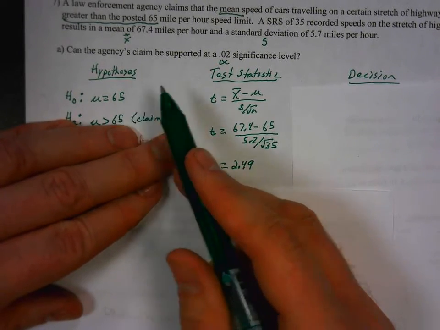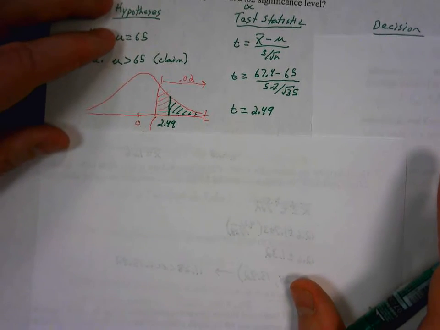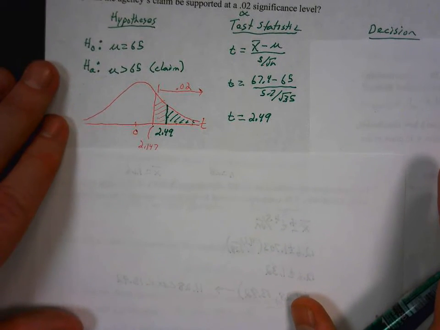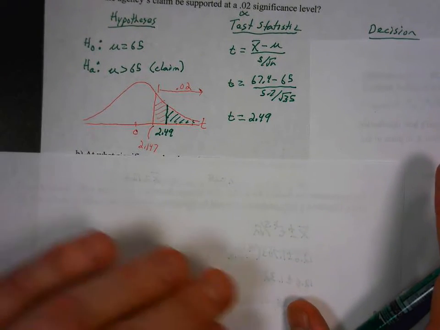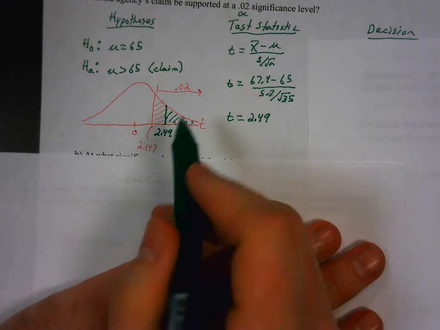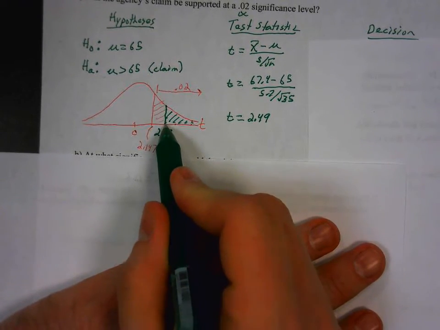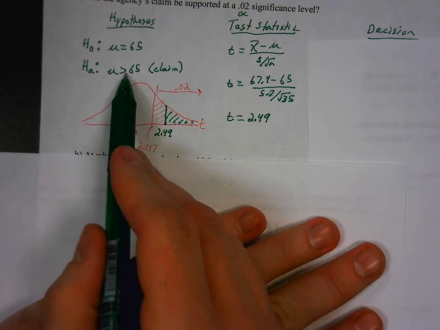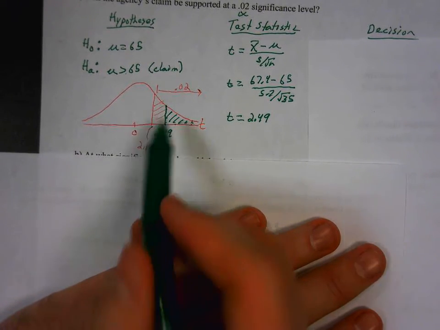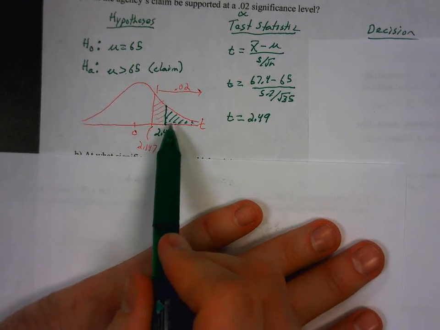Okay, so we draw our curve, and our test statistic of 2.49, we put that on our axes, greater than 65, we're shading to the right. So what we're looking at is, is that 2.49 too extreme?